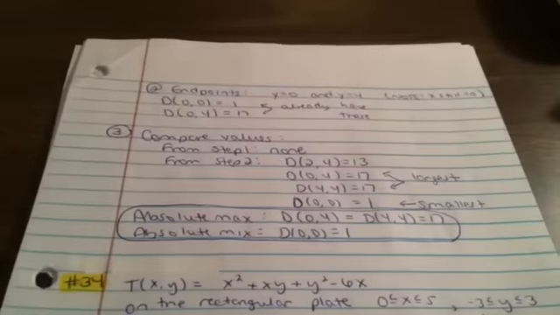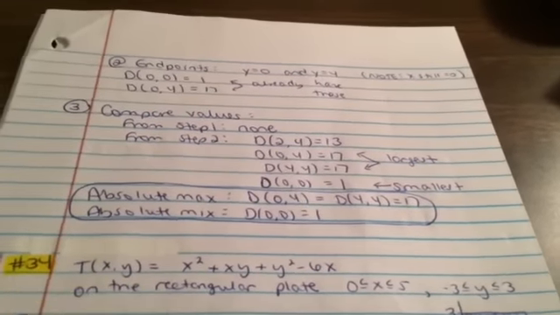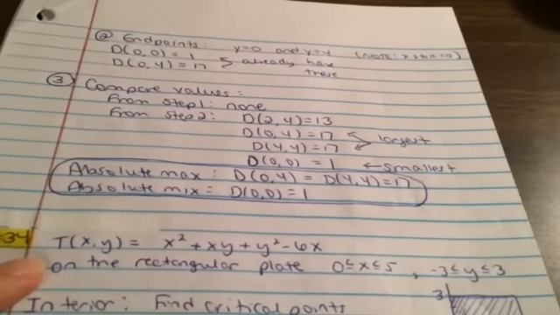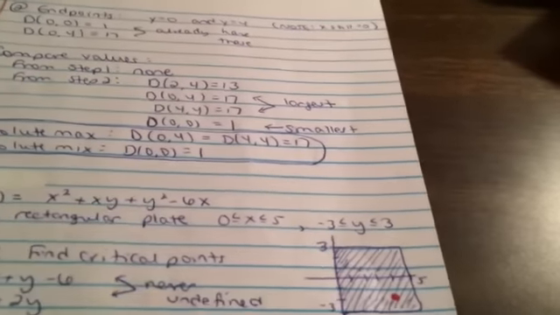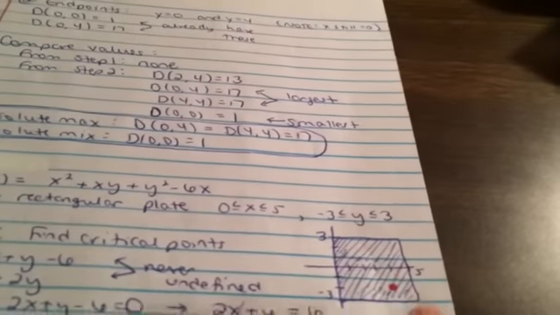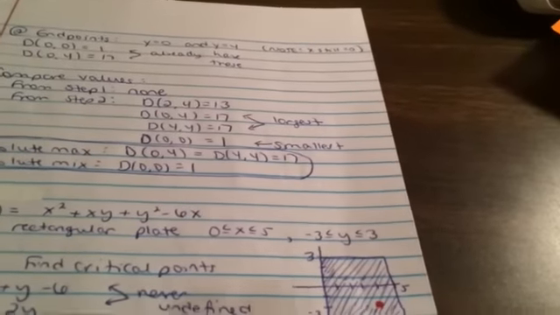Okay, let's look at number 34. This is another one where I'm going to get you started and then have you try to finish on your own. Here's my function. This time it's a rectangle, where x is between 0 and 5. Ignore the red dot for right now. X is between 0 and 5, and y is between -3 and 3. So that's my region.